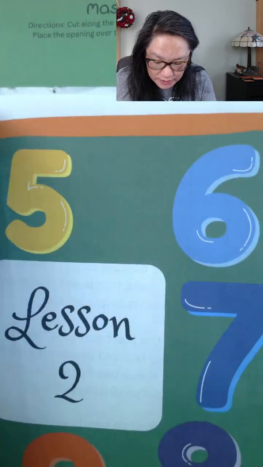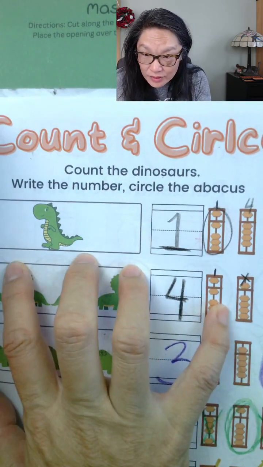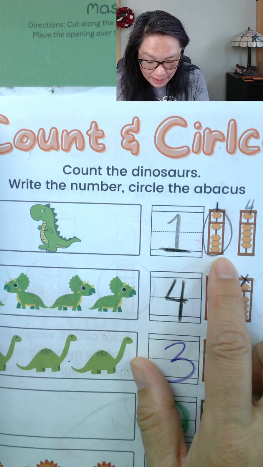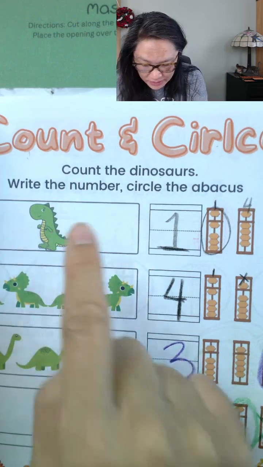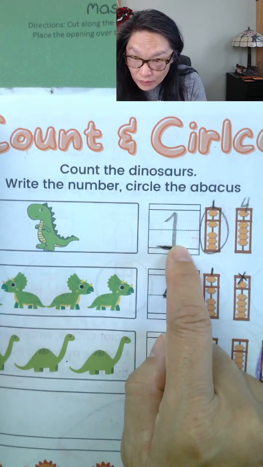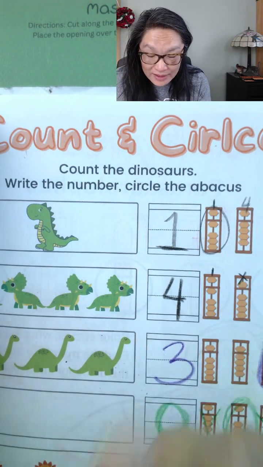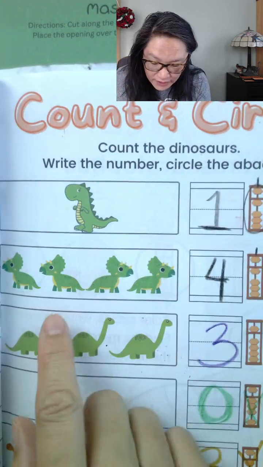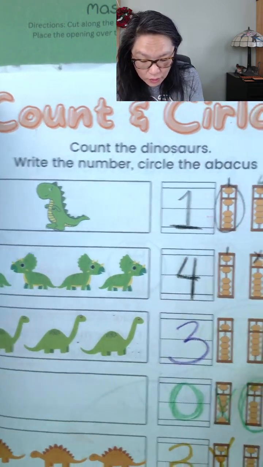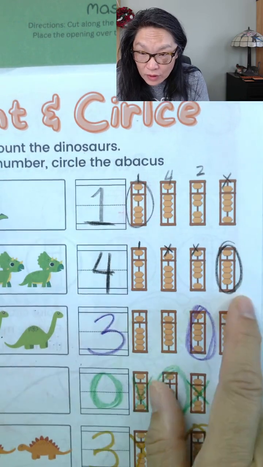And what I did is we talk about the numbers and how they correlate to the abacus, so they understand that when you do a correlation, this is one dinosaur, then we have to write the number one, and then we have to find the number on the abacus. Does that make sense? So when we're looking, this is four, right? Four dinosaurs. We have to count 1, 2, 3, 4. And then we would write the number four, and we have to find the four.